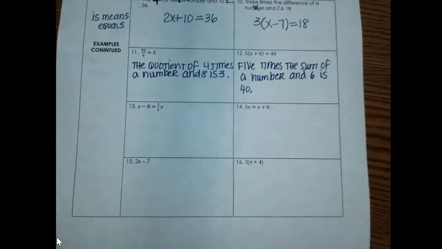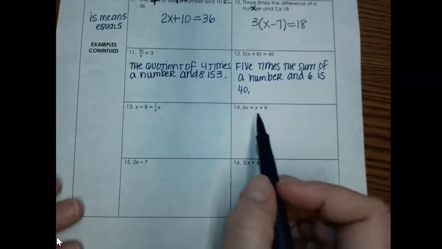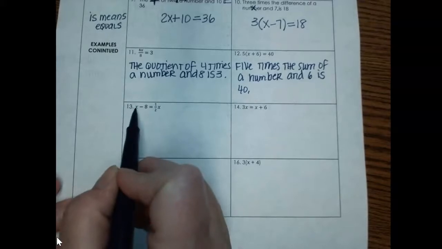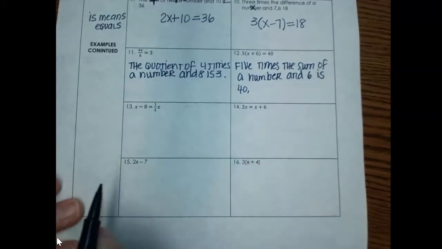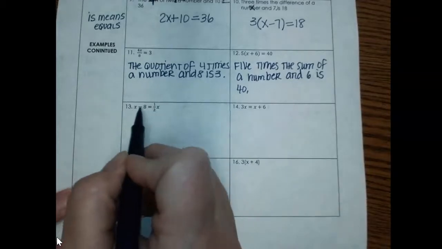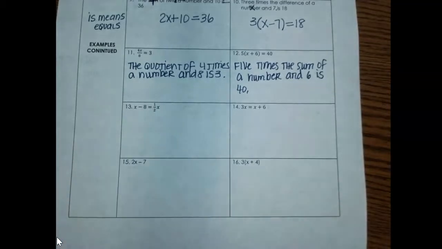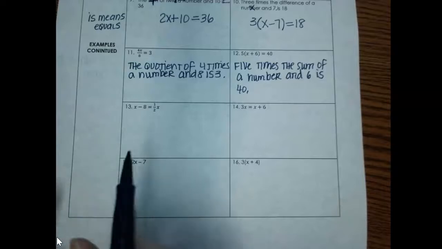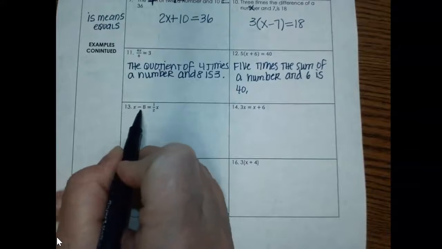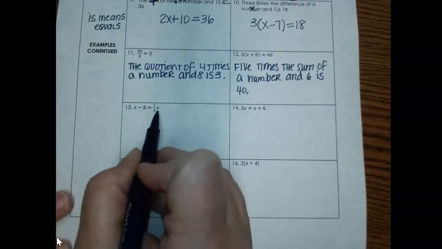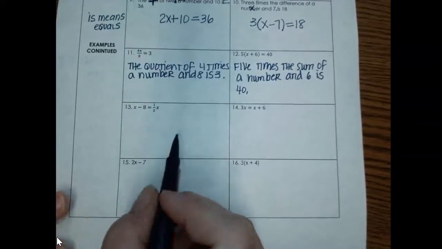All right, 13 is a little hard. So let's take a look at this, and then I'm going to have you try 14 on your own, because they have the similar idea. If we look, there's an X on one side of the equals and an X on the other side of the equals. The same thing happens on this one. Because they're the same letter, that means they're the same number. So we're only talking about one number here, but what's happening to the number is what's different on each side. So on this side, we have subtraction. This side, we have multiplication.